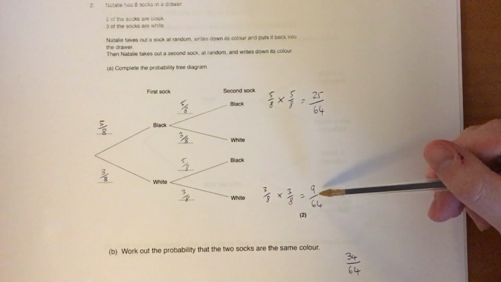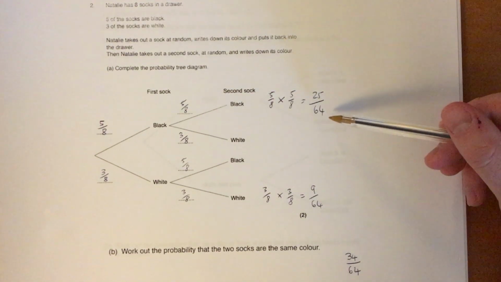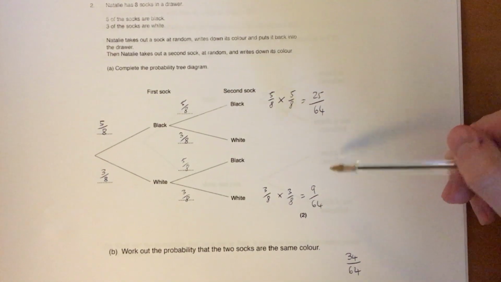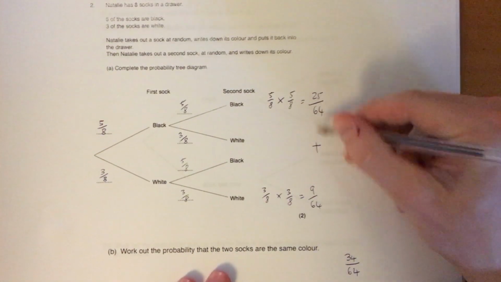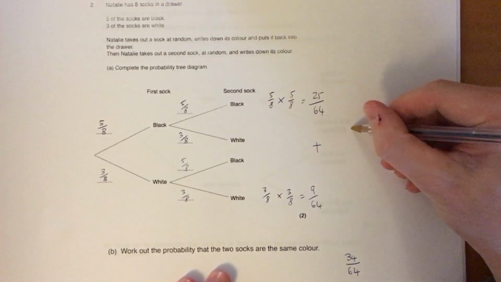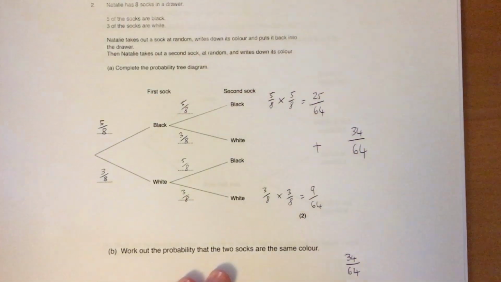So probability of both being white is 9 out of 64. Probability of them both being black is 25 out of 64. Because they are both correct answers in this situation, you then add those 2 answers together. So 25 plus 9 is 34 out of the 64. And that is how we ended up with that answer there.